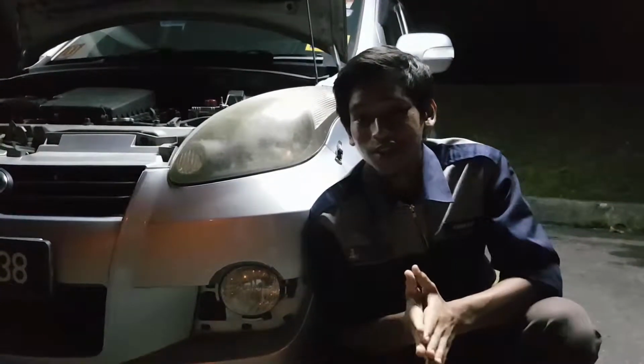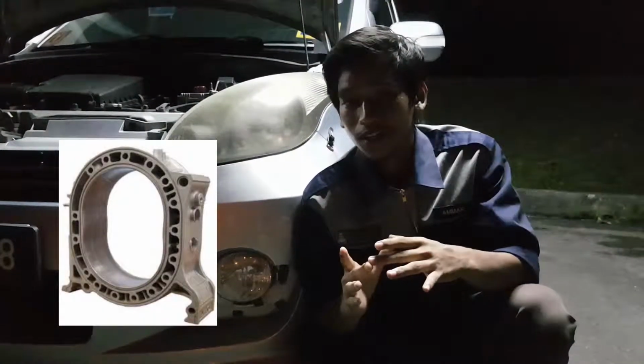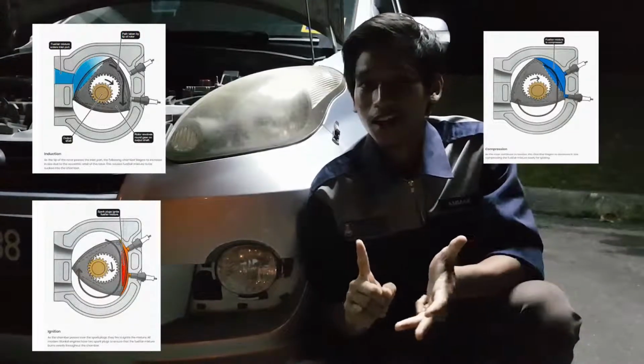Okay guys, we proceed to the second component, which is the housing. The housing is shaped like an oval and it has different parts. All of these parts are responsible for combustion, intake, compression, and exhaust.